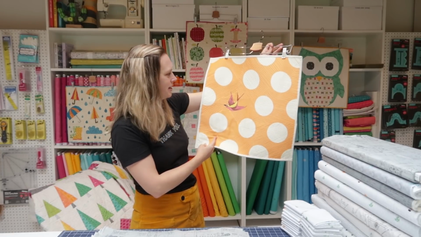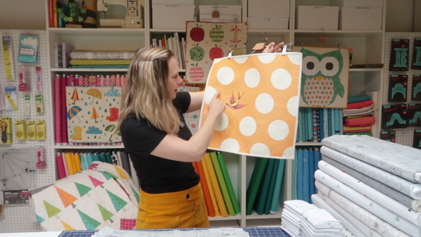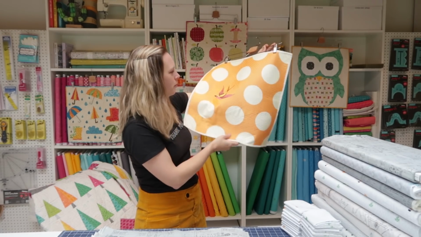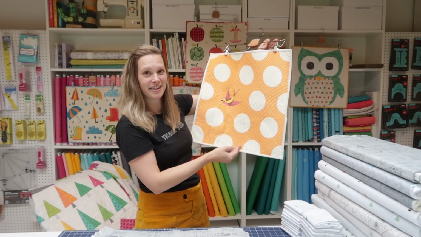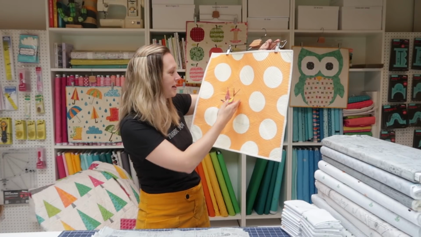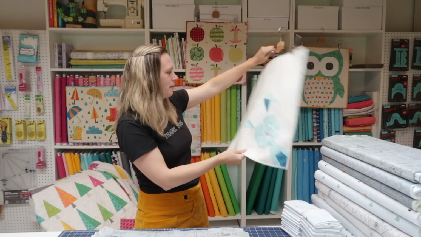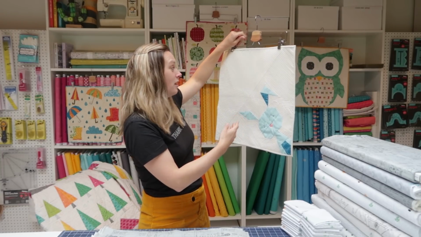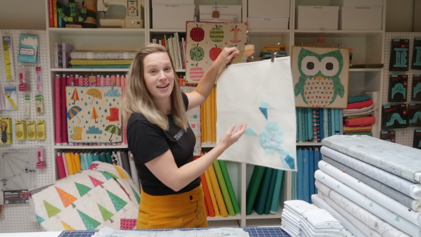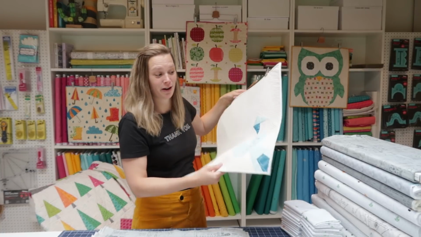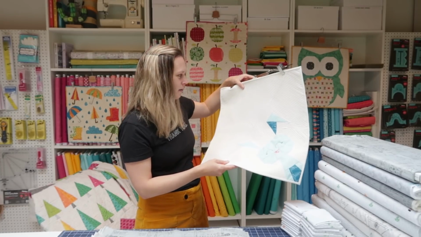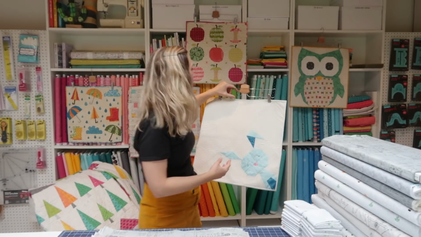On the back you can see it even better, of course, because you then don't have the bunny and more contrast in the color of the thread and the background. But yeah, I think this is also a good thing about using low volume or even solids when you really want to focus on the quilting, because the quilting just really shows.